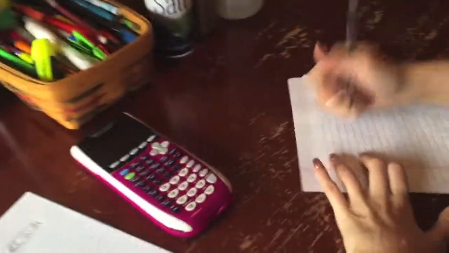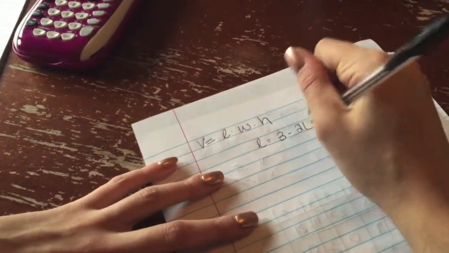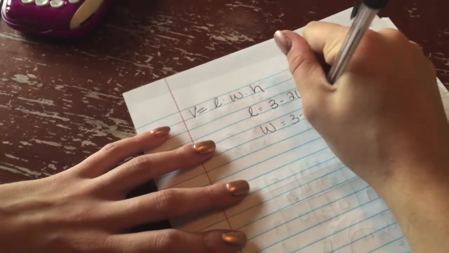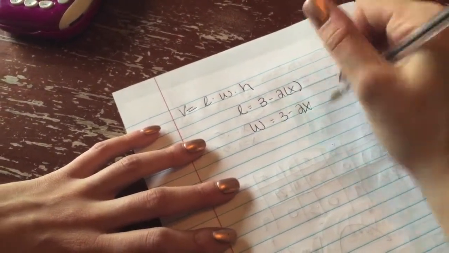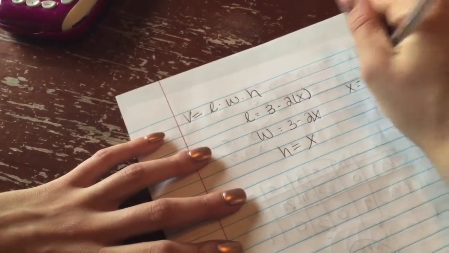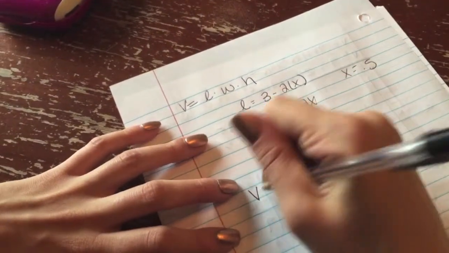Okay, so if volume is equal to length times width times height, and our length was 3 minus 2x, and our width was also 3 minus 2x, and our height was x, and x was equal to 0.5, let's plug all that in.